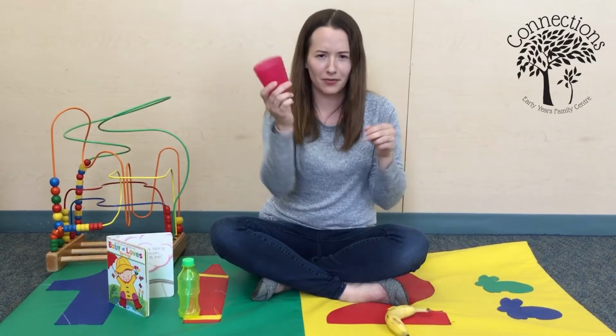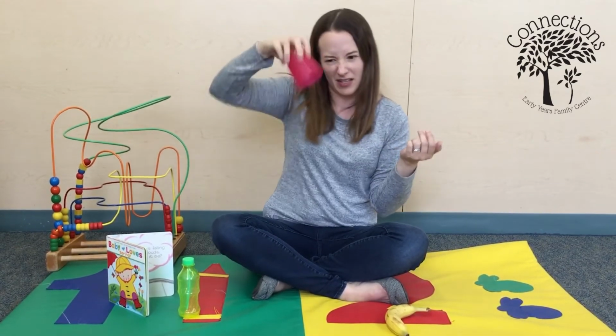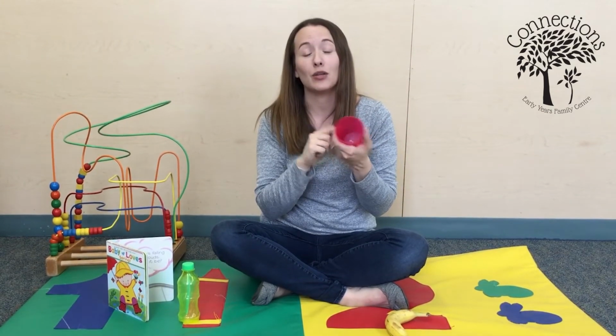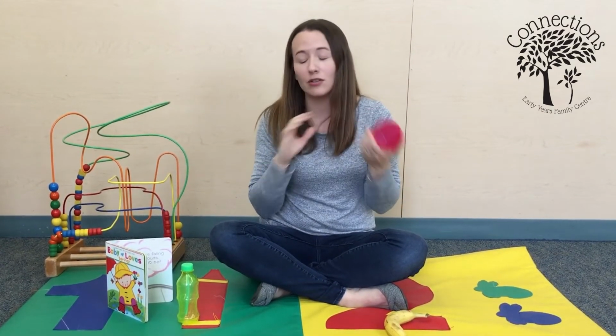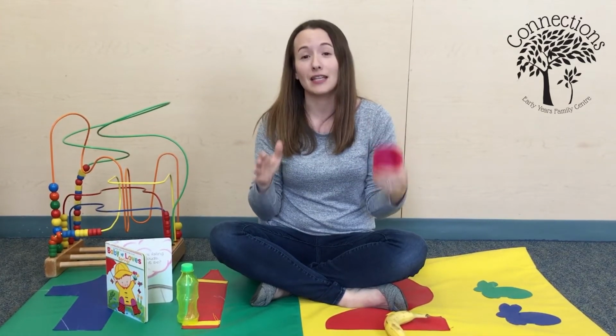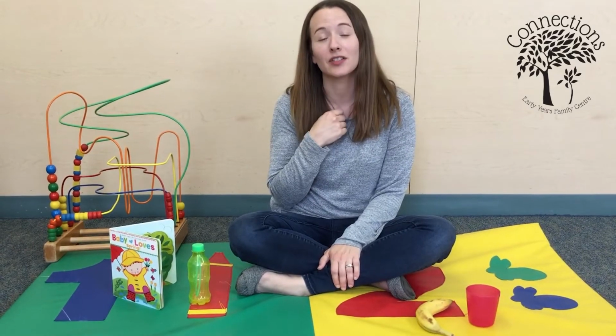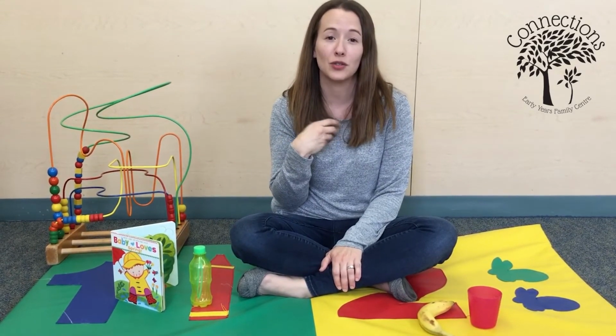Or also, if a cup is empty, a bowl is empty, they might go like this and look at you and give it to you. That's another opportunity that you can model language. So there's just a lot of times in a day your child is sending you messages, sometimes without you even realizing it. Interpreting can also be really useful if your child is using jargon.